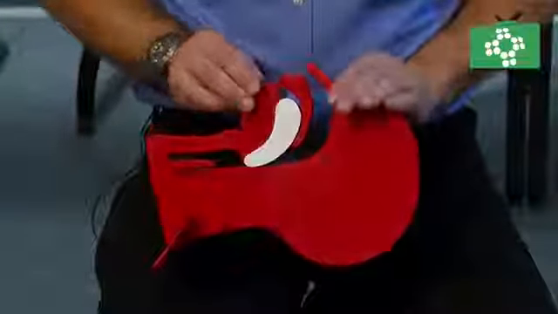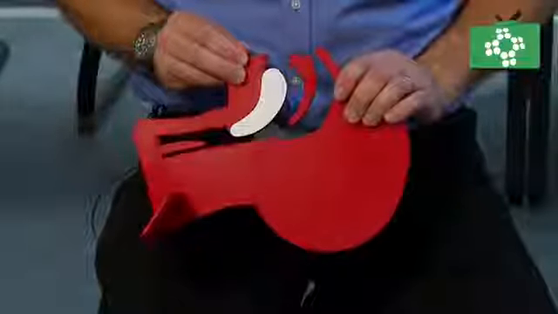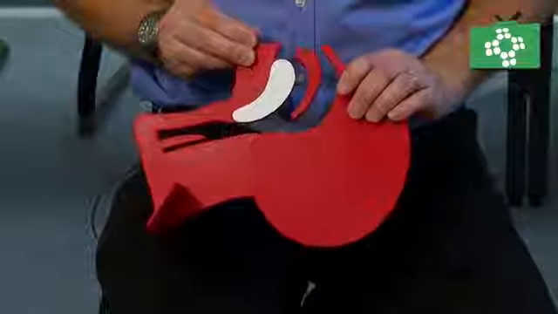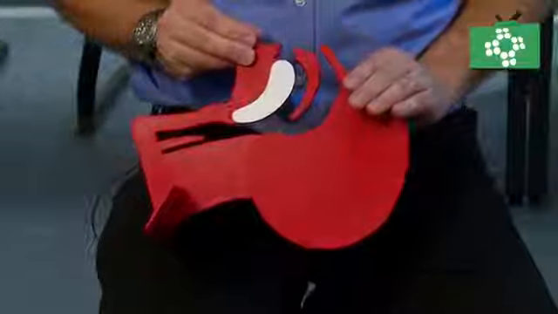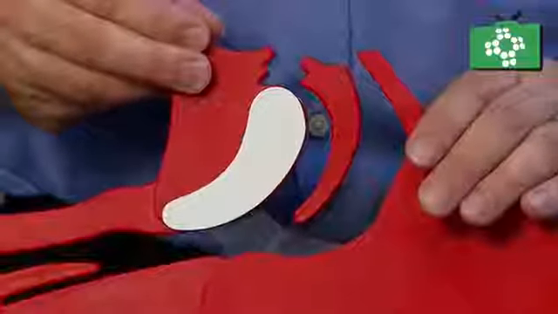So to show that in a little bit more detail, we're just going to use this model. I've got my hand on the forehead and also on the bony part of the chin. By tilting the head back, you see it's starting to pull that tongue away, and now it's fully away from the back of the throat. So it's quite easy for the air to go in and out, and we can assess whether the person's breathing or not. So you see how simple it is.